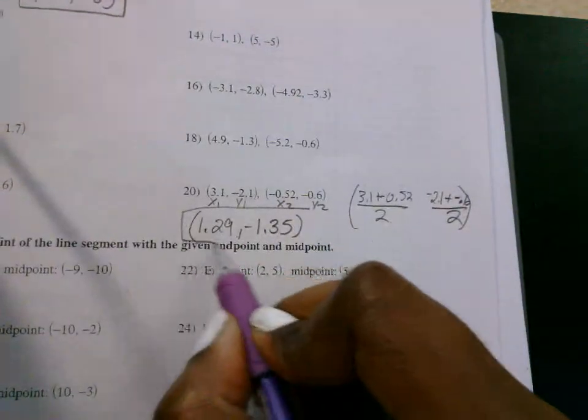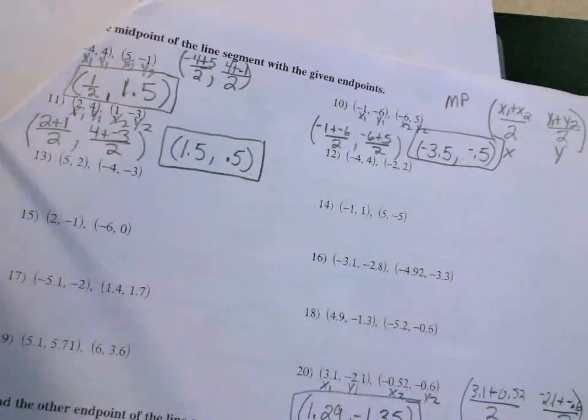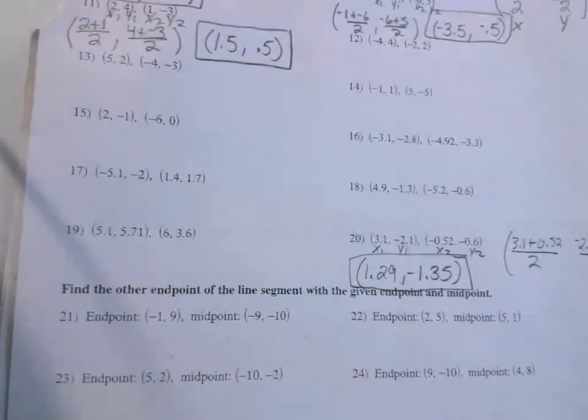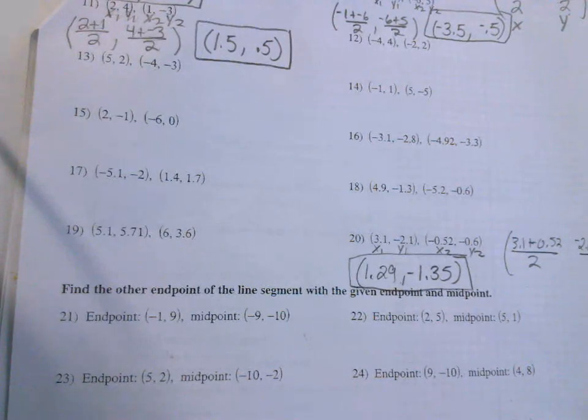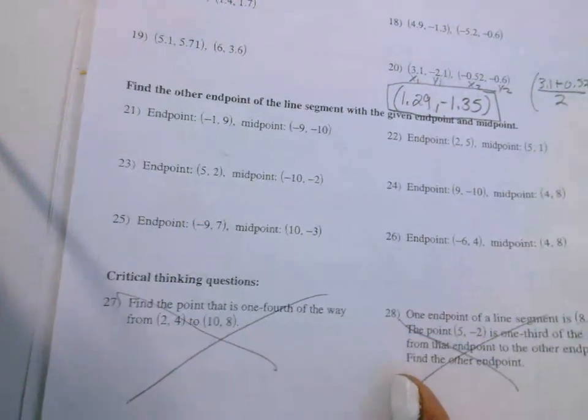Okay? Now I'm going to do endpoint. So on my piece of paper, I'm going to do the second part of this sheet, which is finding the other endpoint. That's the one I want to go over. Then I'm going to give you time to complete that part. Go ahead and cross out 27 and 28. We're not going to do those two.